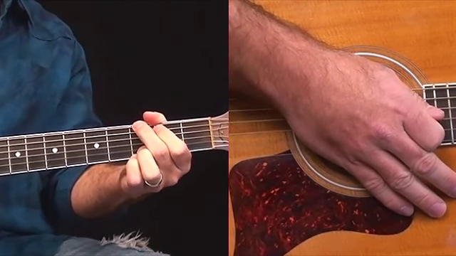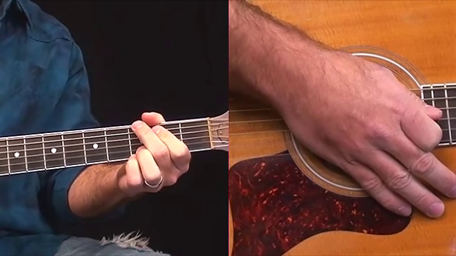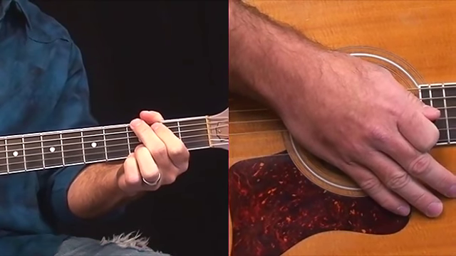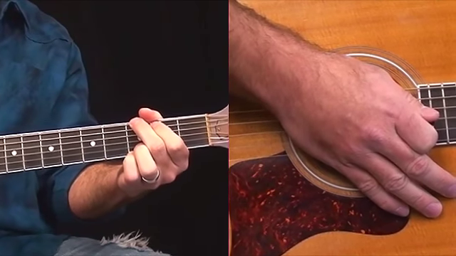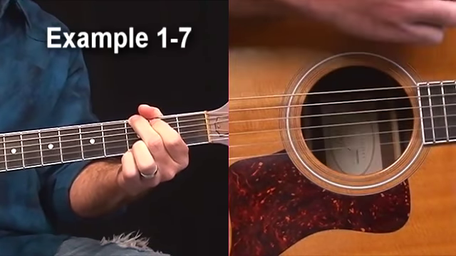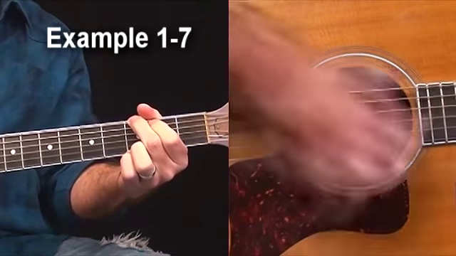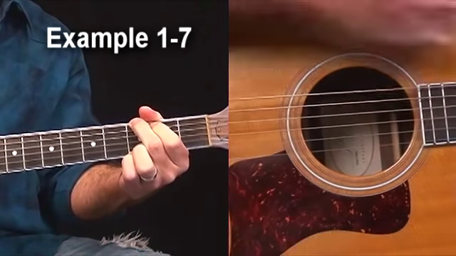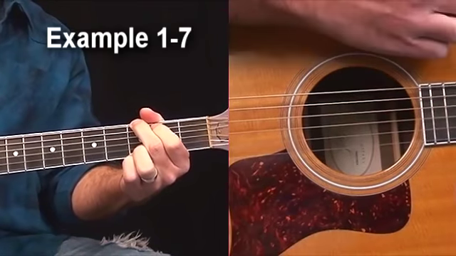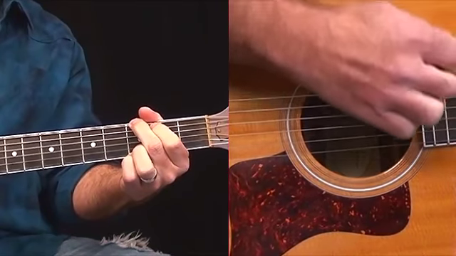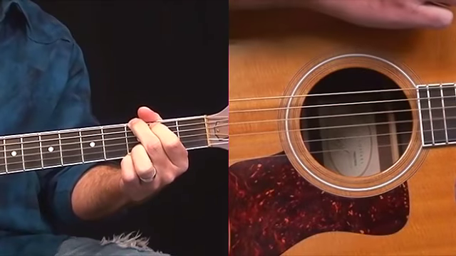Now if we combine the half note with the quarter note and two eighth notes, we get the next example, which is a half note again, 1 and 2 and, then we have the quarter note, 3, and the two eighth notes, 4 and.